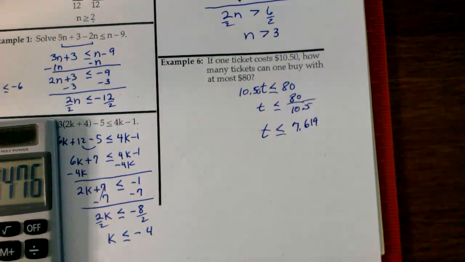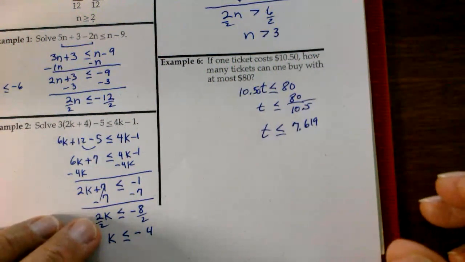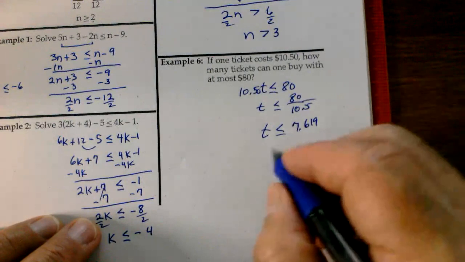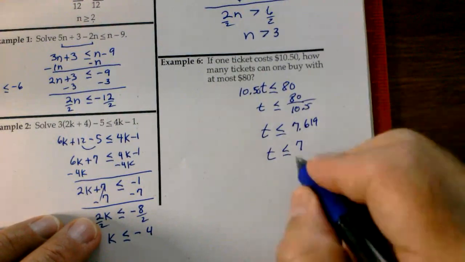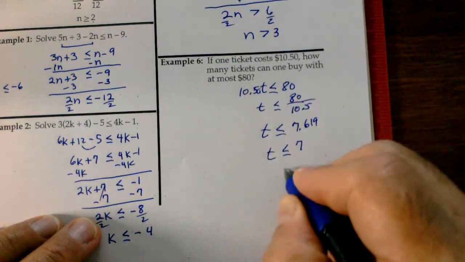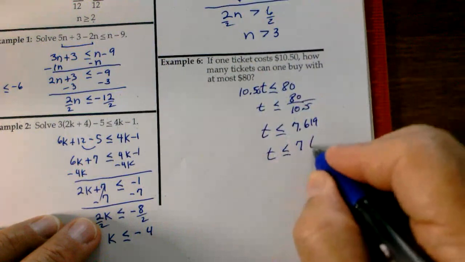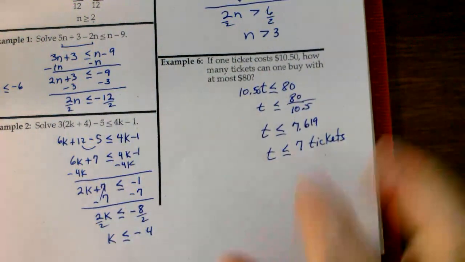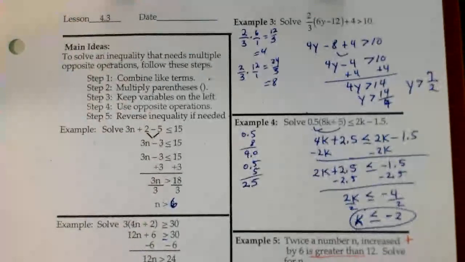7.619. Now remember, in the real world, you don't go up to a movie booth and say, I want 7.6 tickets. The best you can do is 7 with some change in your pocket. 7 tickets is the most you can purchase with $80. 7 tickets. And that's how it is. We have to read it carefully and translate it to real world terms. Once again, this was lesson 4.3.